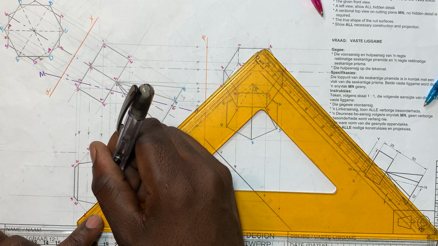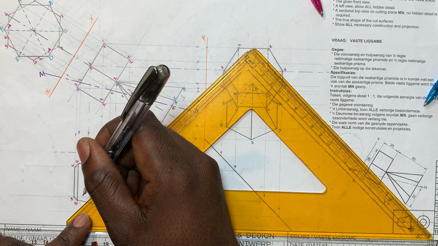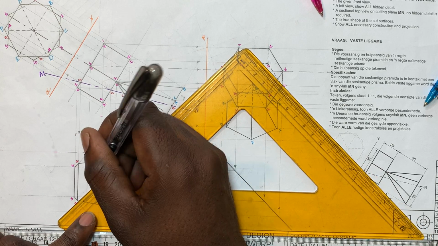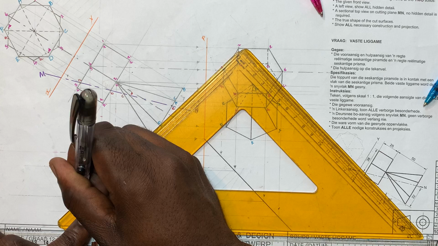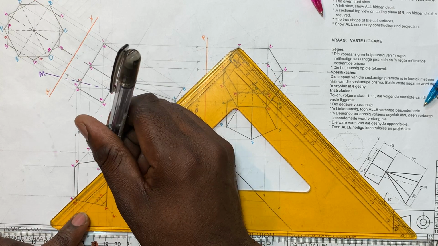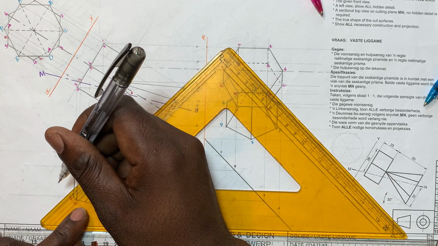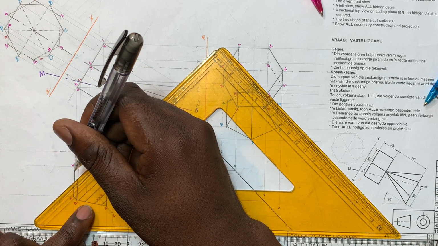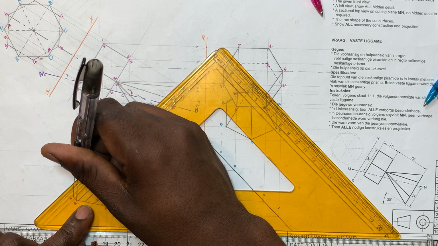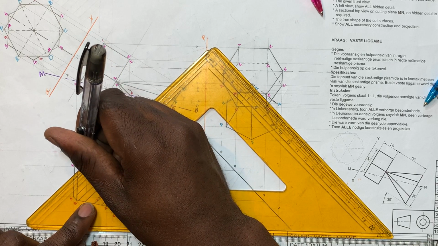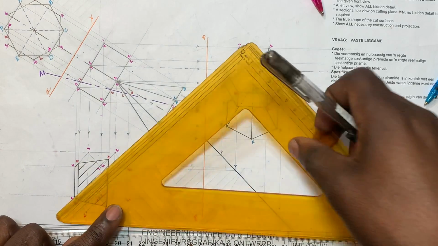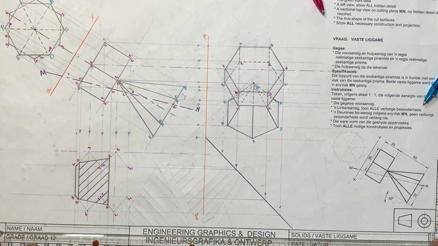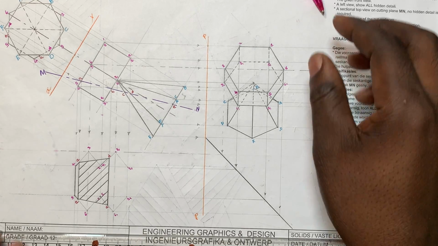There it goes. Just like this. Okay, this is what is going to be in the upper part.